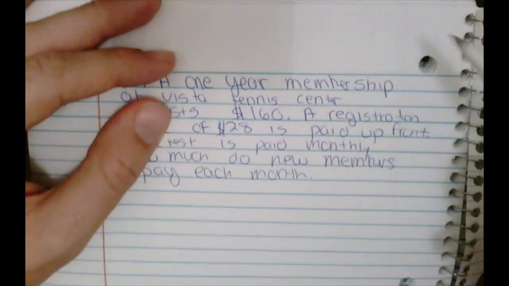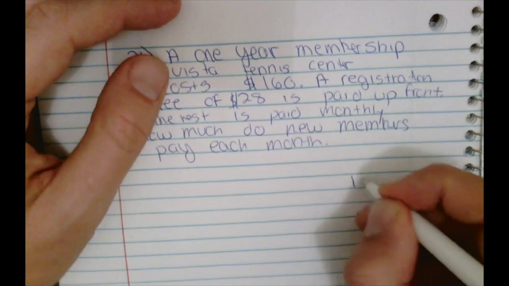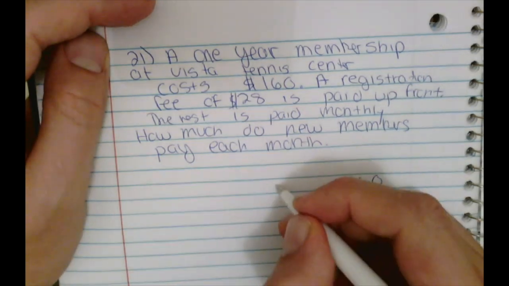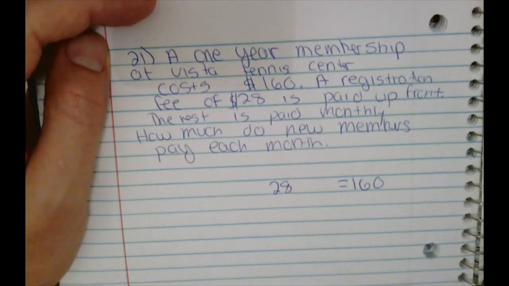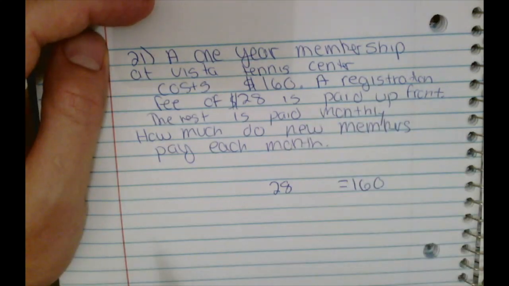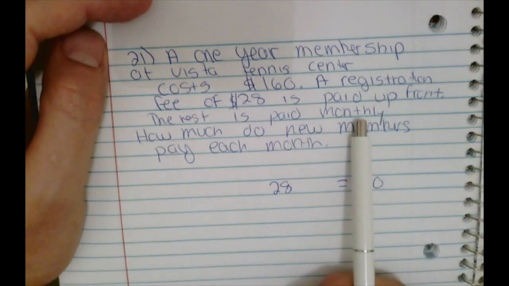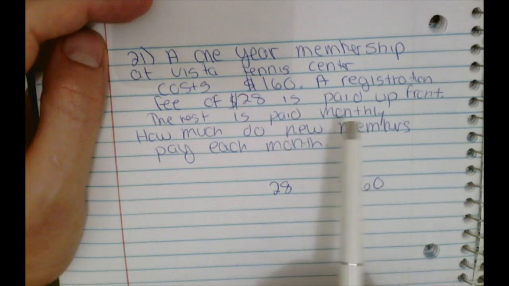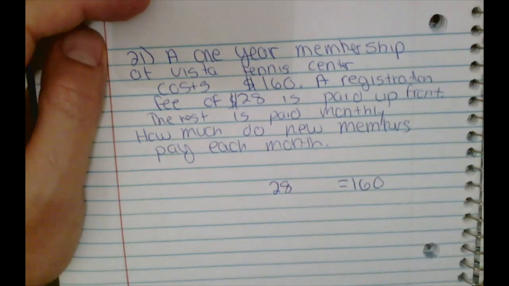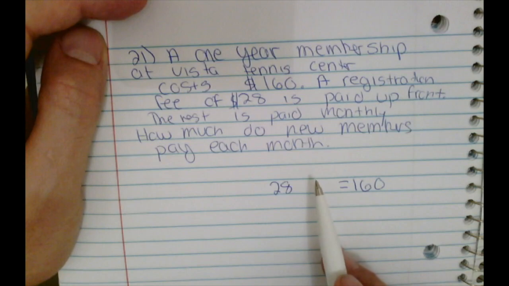I notice that my total is 160, so I'll begin with that. I also know that my upfront cost is 28, so that's what I'm going to pay no matter what. Next, I can't figure out, because there's no other numbers in there, what my variable should be, what my unknown is. Do you see what my unknown could be in this problem? Well, if you looked and saw monthly, and you thought about how there's 12 months in a year, then you were correct. And also remember that we're trying to figure out how much they paid each month.